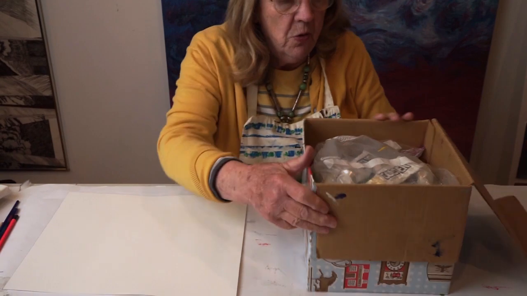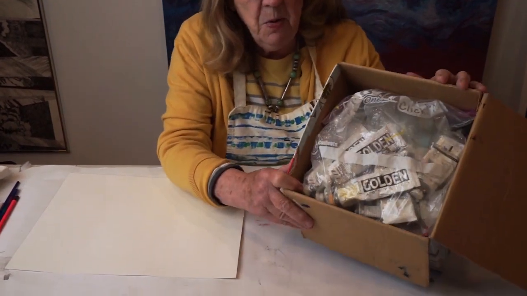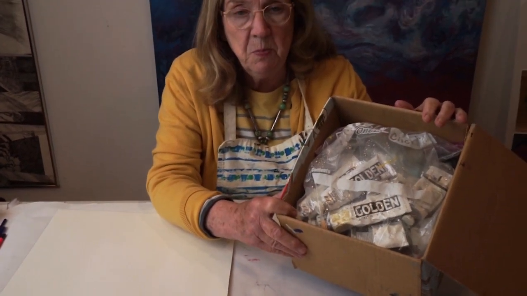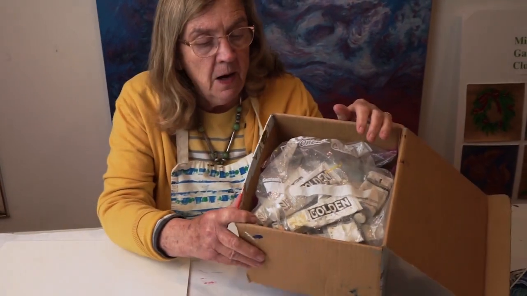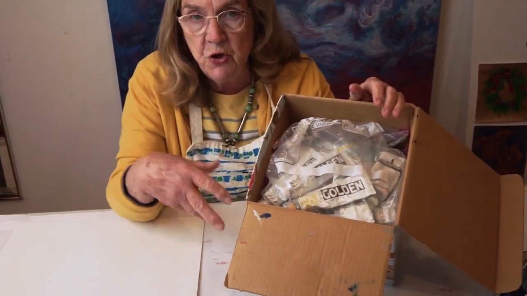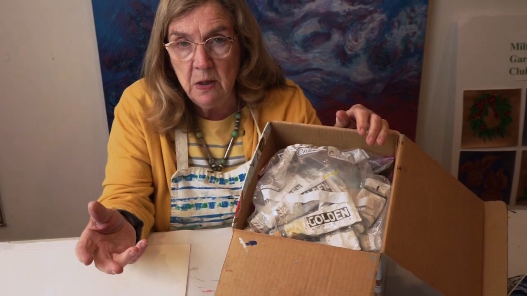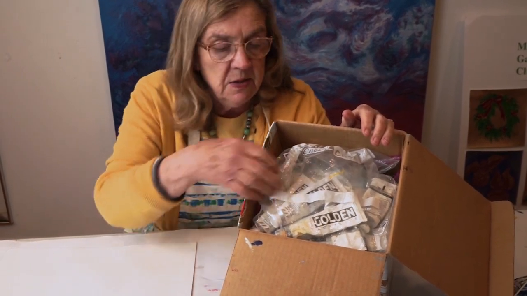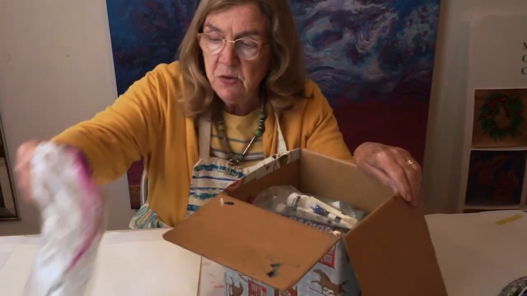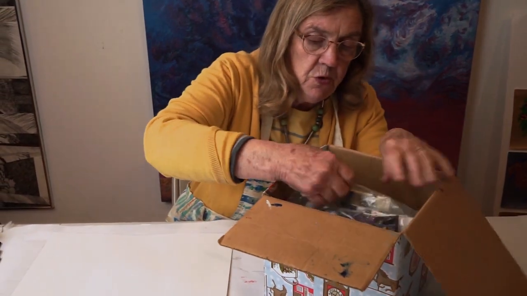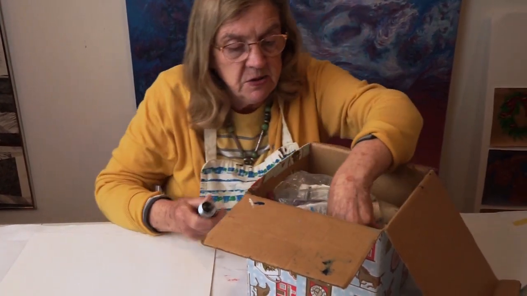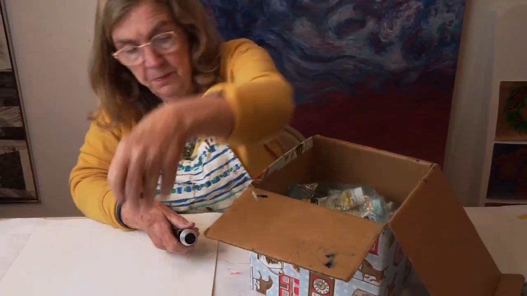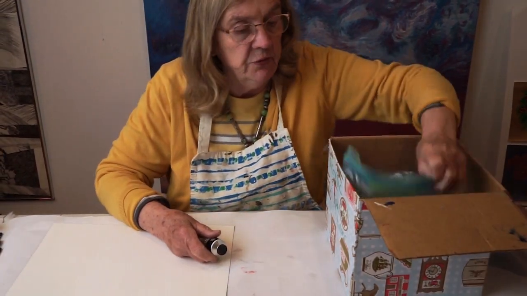There are probably about 40 or 50 tubes of paint in here. I find if they're all just jumbled together, and I'm working with, say, blues and greens, it takes forever to sort them out. So I also sort them by color in these plastic bags, and that saves a lot of time.